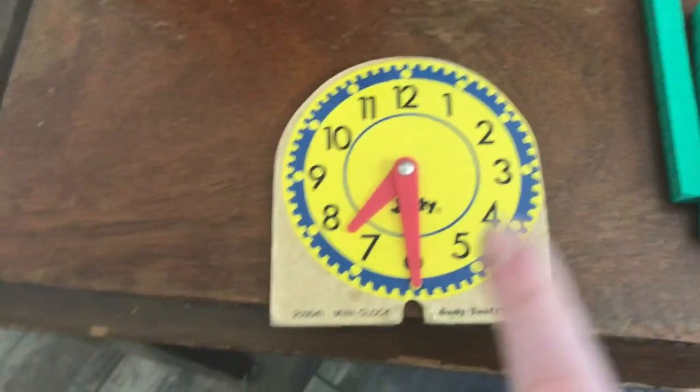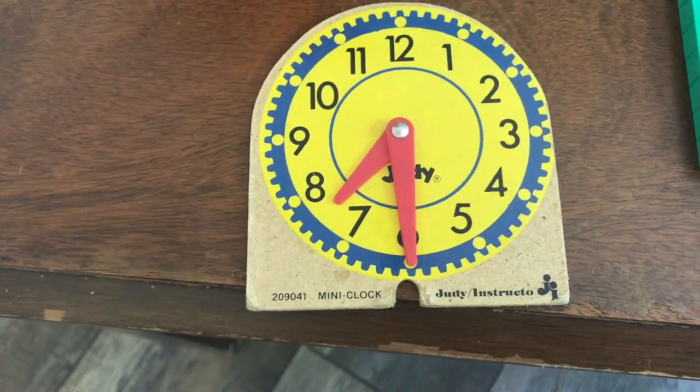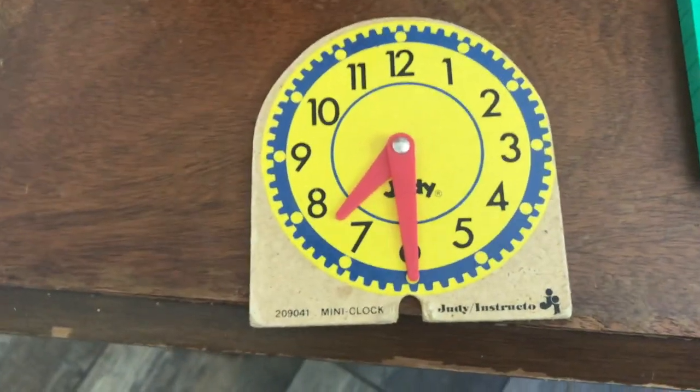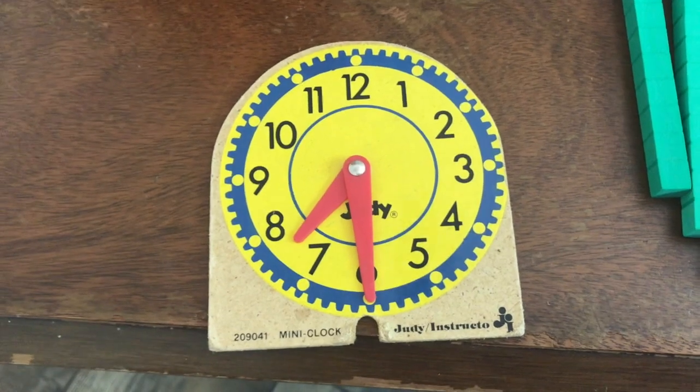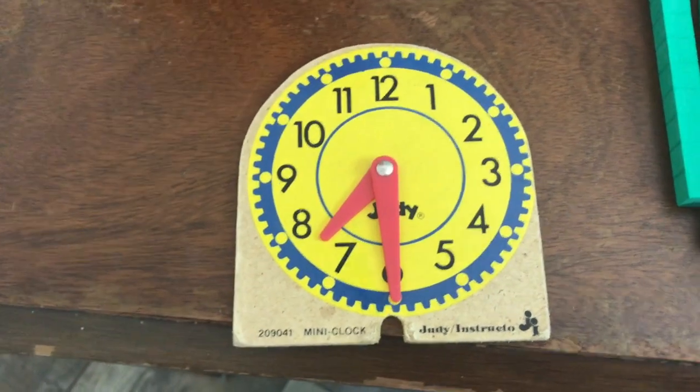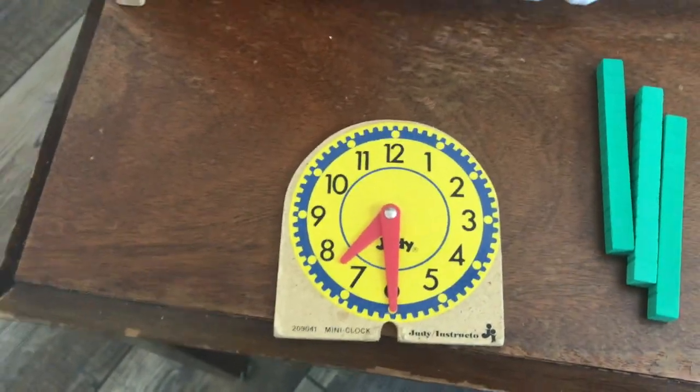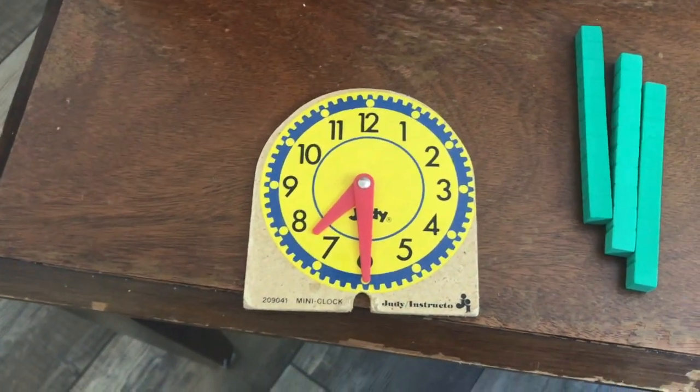If you have a clock like this at home, and I mean one up on the wall that goes automatically, please start trying to tell time to your parents whenever you happen to go by that clock. The best way to tell time is to start reading the clock like that.